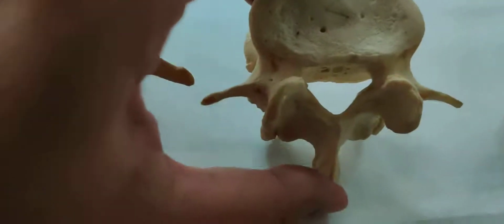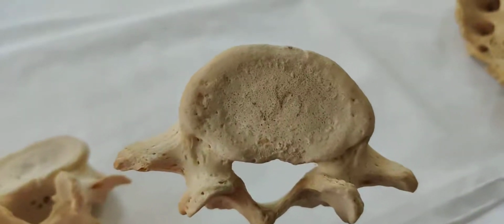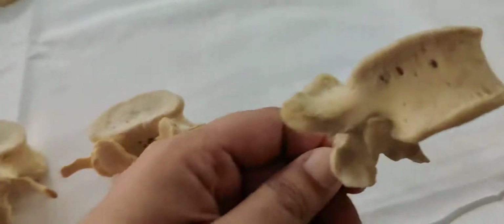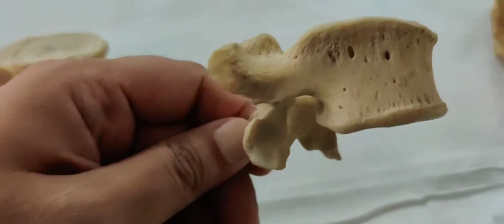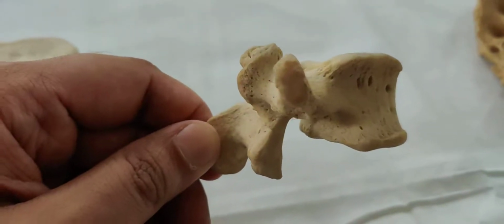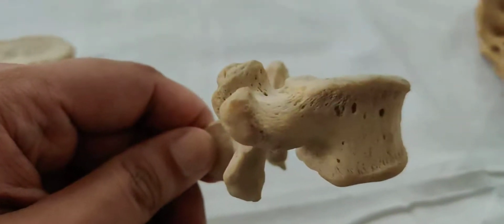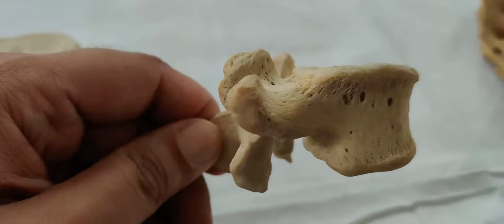Then in L4, almost laterally, whereas in L5 they are directed totally laterally, and they have become comparatively stouter, and they are invading on the posterolateral part of the body as well.